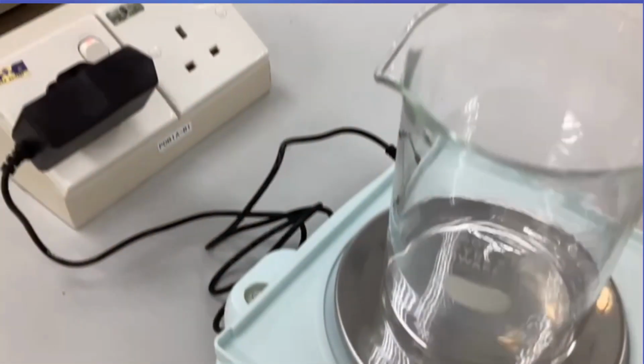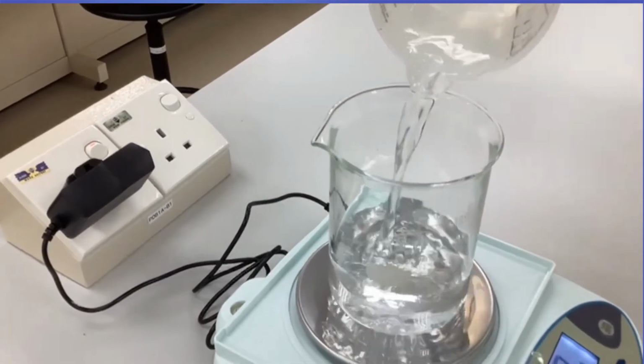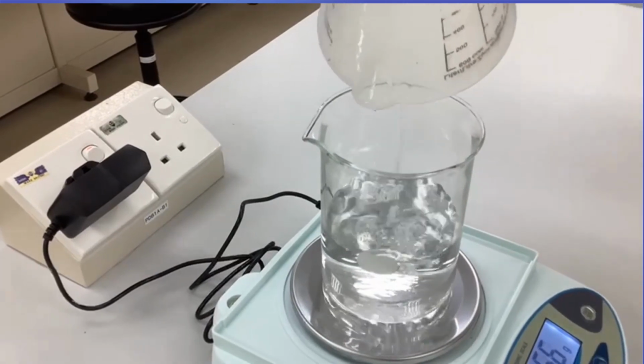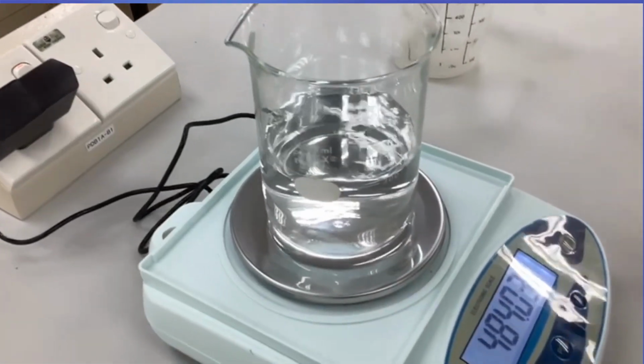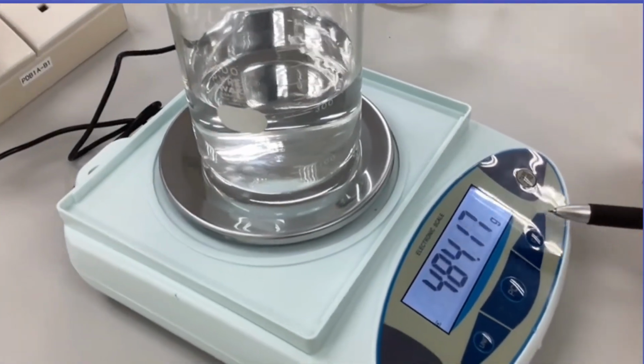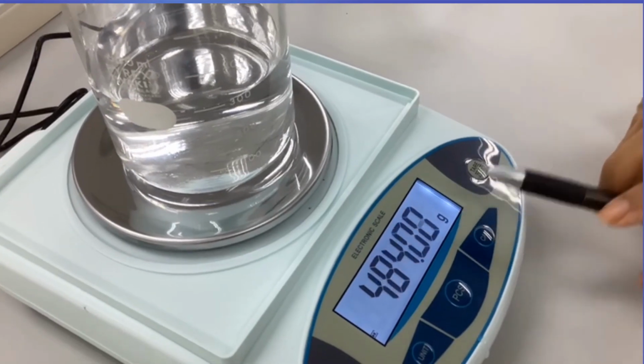Please take note that 1 ml of water is approximately 1 gram. So we expect that after I pour 300 ml of water, the mass of the beaker plus water is approximately 483.99.